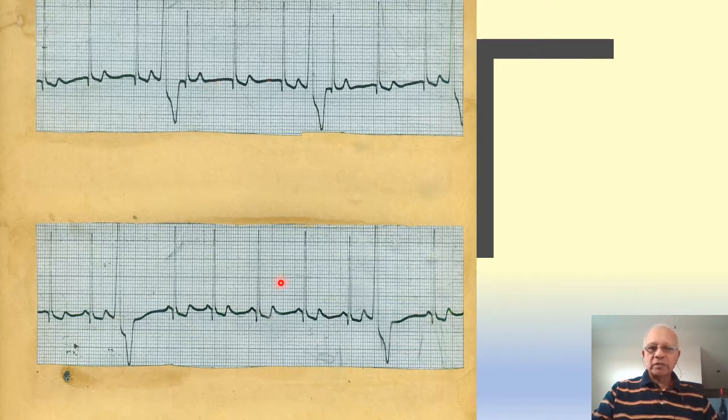Now, what does this ECG show? It's very simple. Actually, you are seeing multiple ventricular ectopics. These are all ventricular premature complexes or ventricular premature beats. You can see 1, 2, 3, 4, 5. 5 of them in this strip which I have shown here.